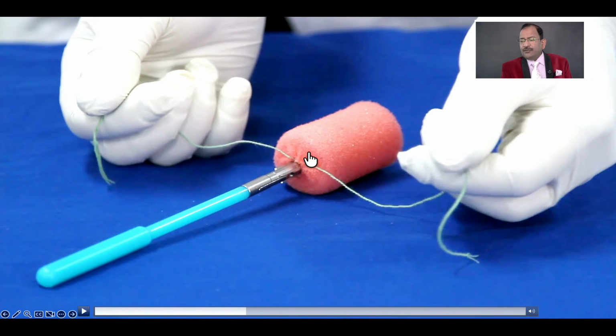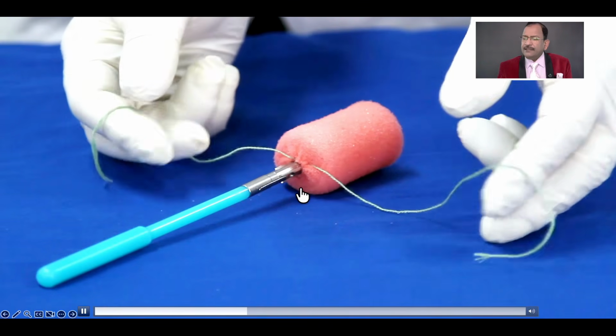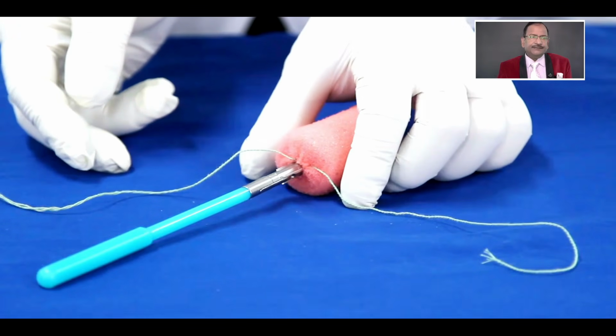Remember, if your purse-string is bad, you will not get a complete donut, just like a PPH stapler. But in PPH, what are we taking? Only mucosa, submucosa. Here you have to take the purse-string full thickness. And after that, it is ready.